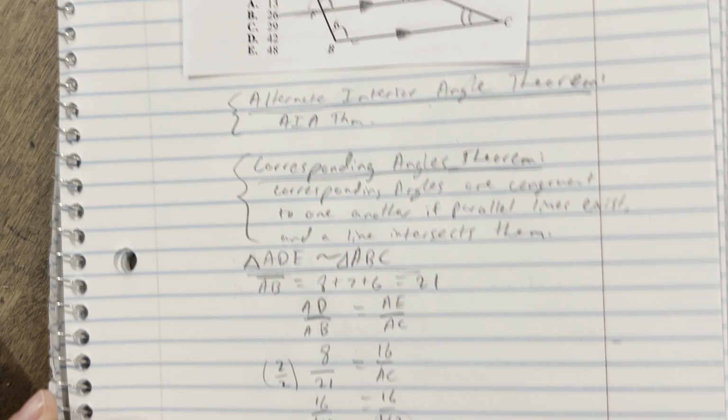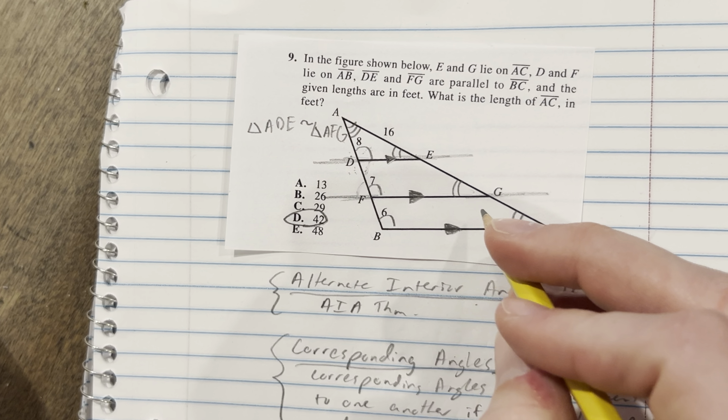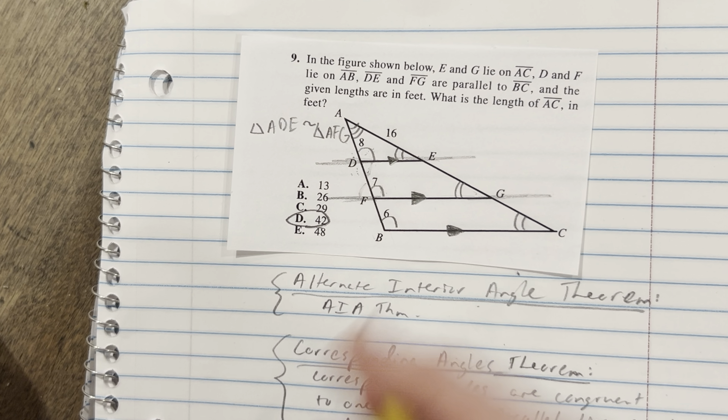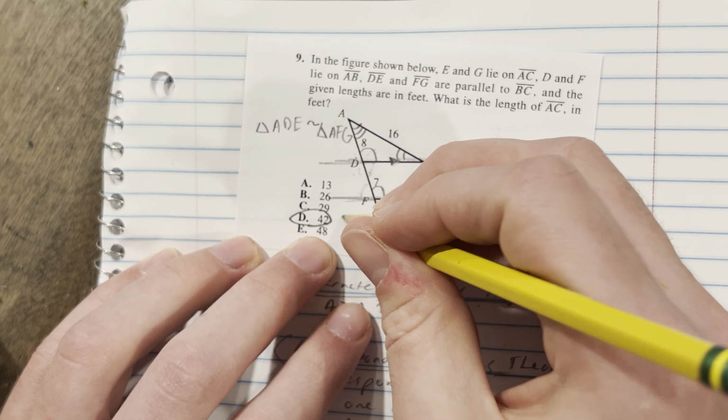So our answer is going to be 42 because we had similar triangles because of corresponding angles, and then we equated their ratios of side lengths because all similar triangles have parts that will correspond to the correct ratios. All right, our answer is D, 42.